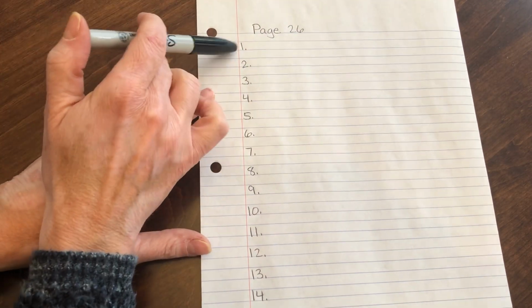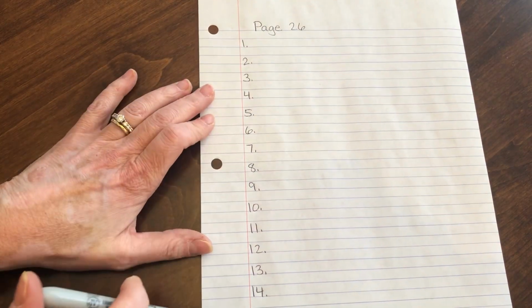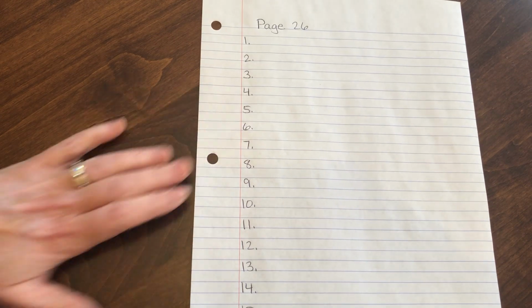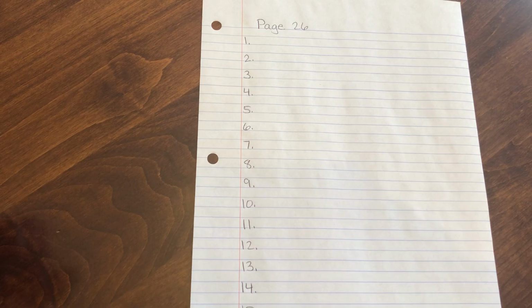But you can do that, and you're going to write the answers to each of the 16 mental math problems. Take a picture of it and turn it in, and I'm looking forward to seeing your answers. Hooray!